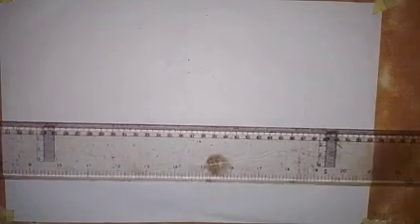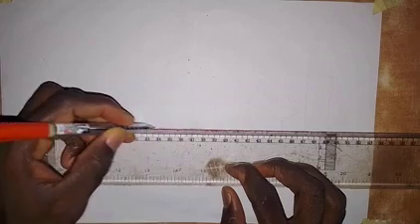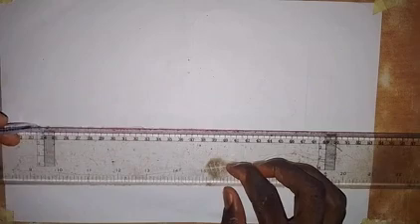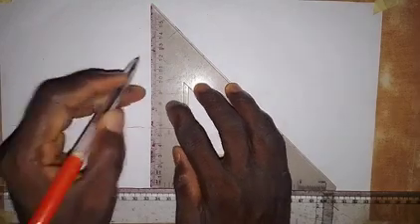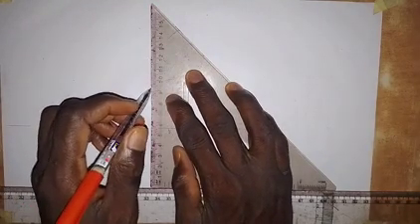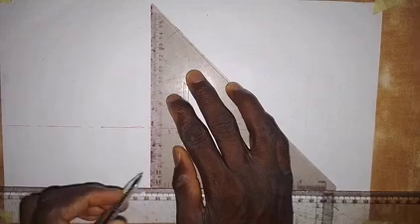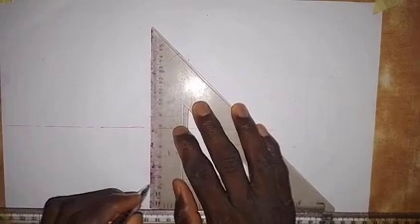Let's start. The first thing we need to do is draw a horizontal center line in this direction. Let me also extend it towards this side. Then we draw a vertical center line. If you look at the prisms, one is lying on the horizontal and the other is on the vertical side, so we need to make lines like this.